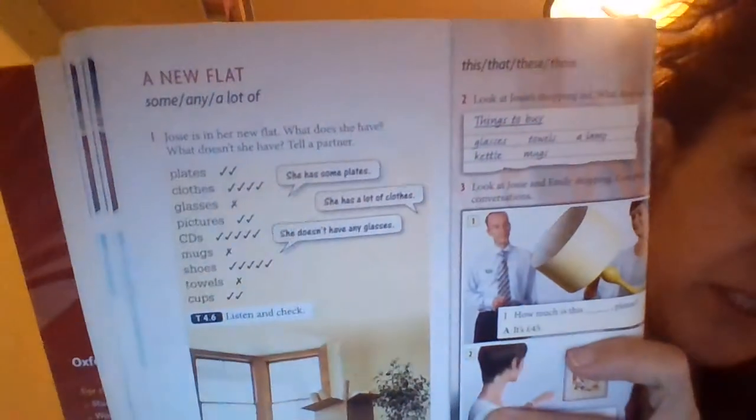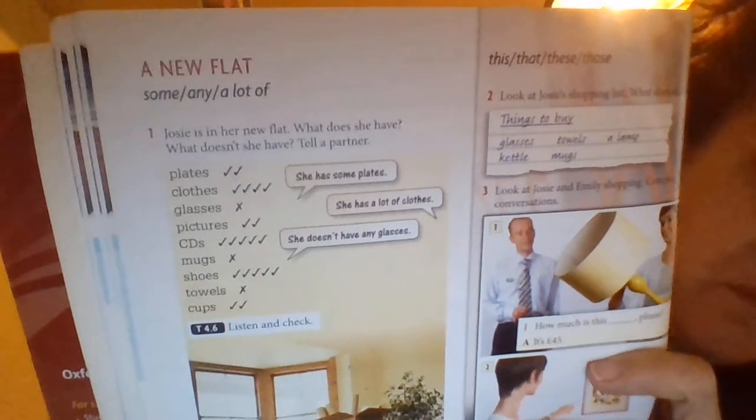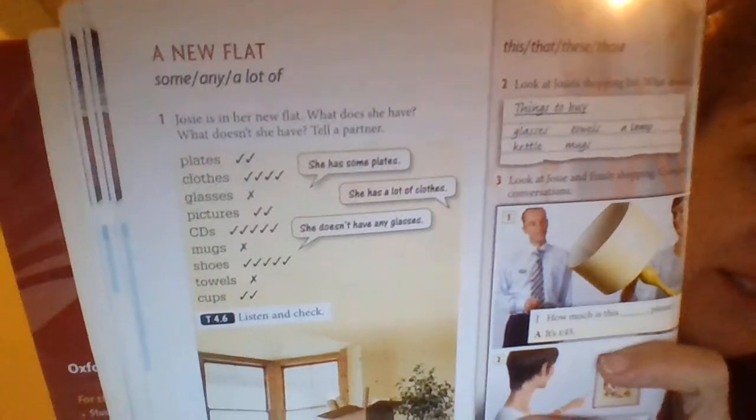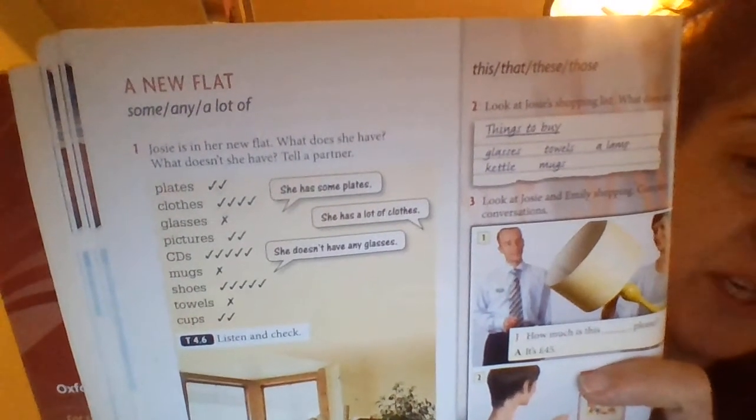So, page 32, this is activity 1, Victor, if you can see it there. A new flat. We talked about a flat being an apartment last class. So, Josie is in her new flat. What does she have and what doesn't she have? Tell a partner. You can't tell a partner, so I'm going to ask you to think and to speak, and to write your answer. You have some examples to help you.